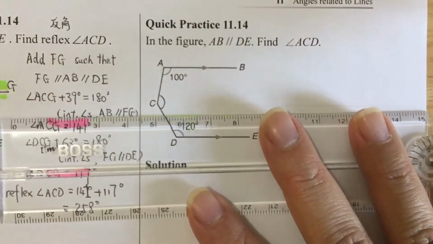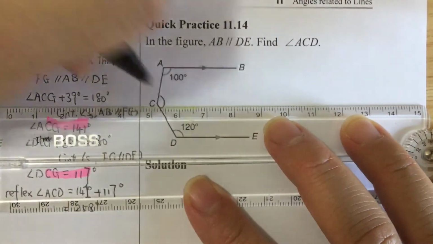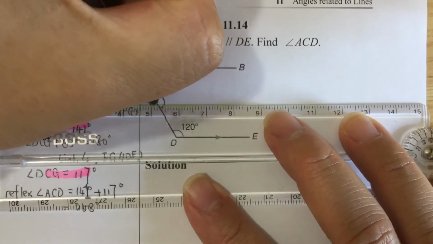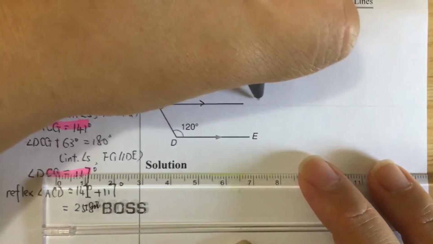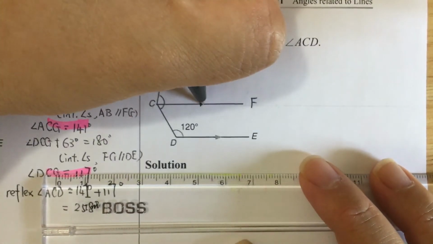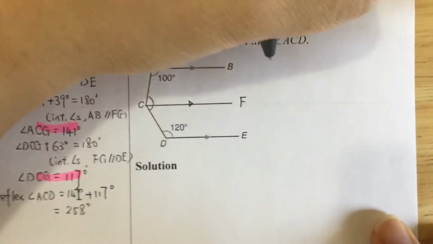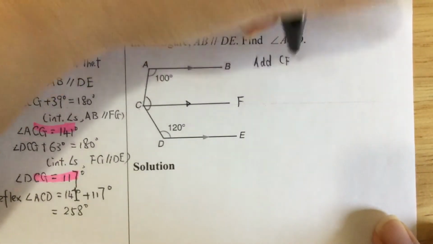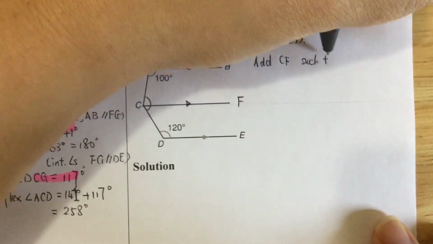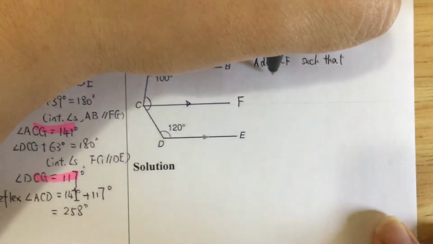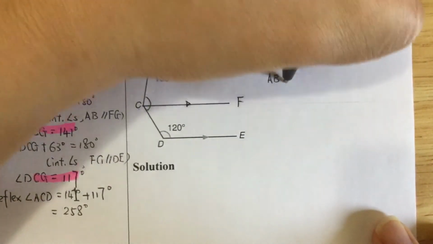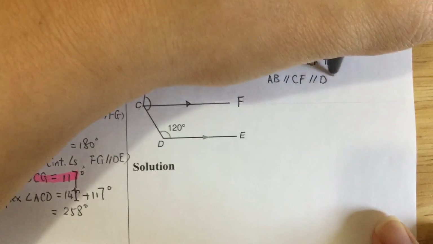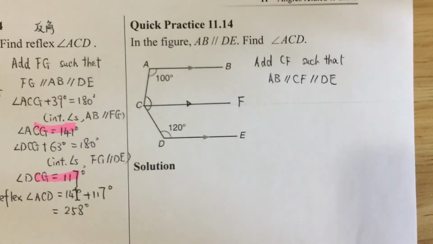And now, first of all, we must know we need to add a straight line. So why don't we draw a straight line here? This one is called F. So add a straight line CF such that, write down what you are going to do: AB is parallel to CF, CF is parallel to DE. Every time you must write something like this.